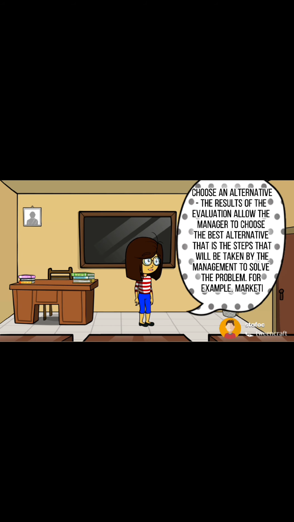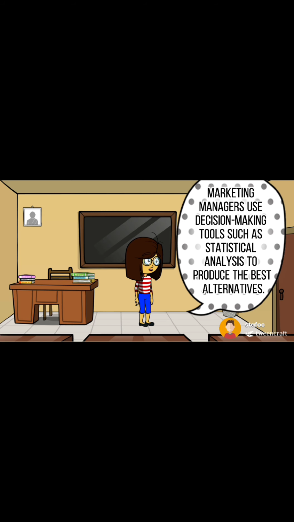6. Choose an alternative. The result of the evaluation allows the manager to choose the best alternative. That is the step that will be taken by the management to solve the problem. For example, marketing managers use decision-making tools such as statistical analysis to produce the best alternative.